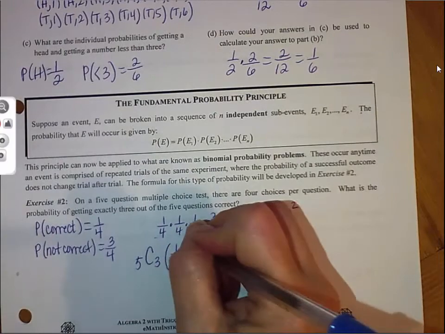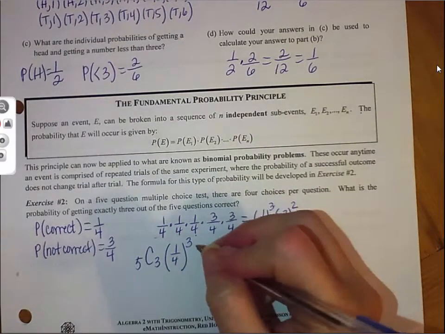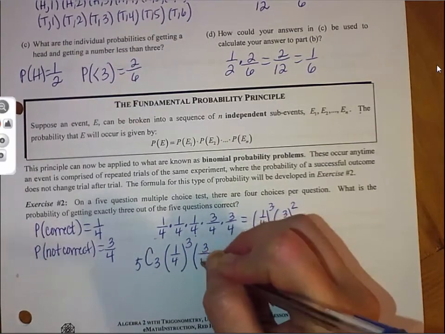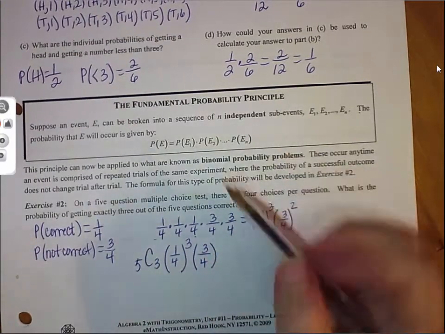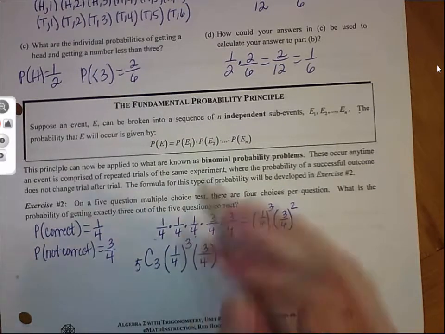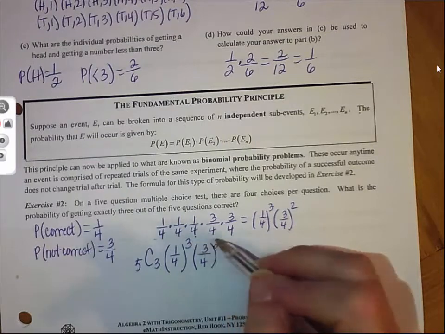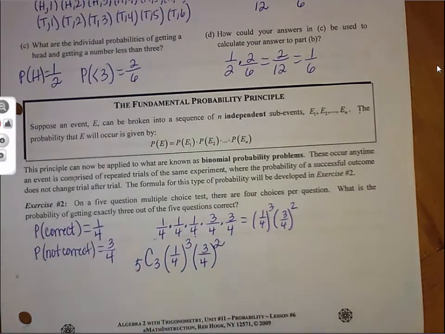And again, we want that to happen 3 times. Notice these numbers are the same. Times the probability of not guessing correctly, 3/4. If I have a 5-question test and I guess correctly 3 times, then I'll be wrong twice. These two exponents always add up to that bottom number.